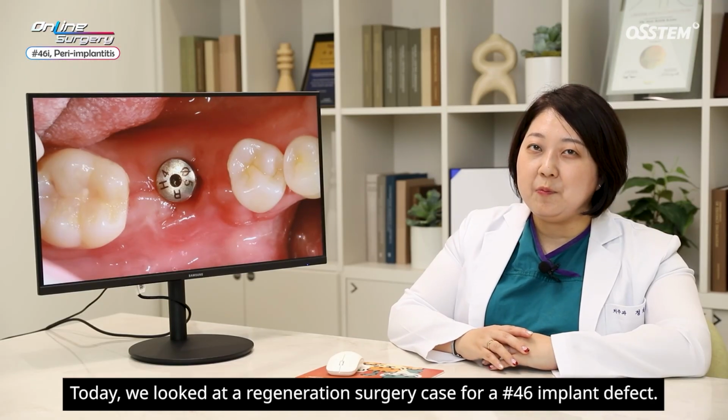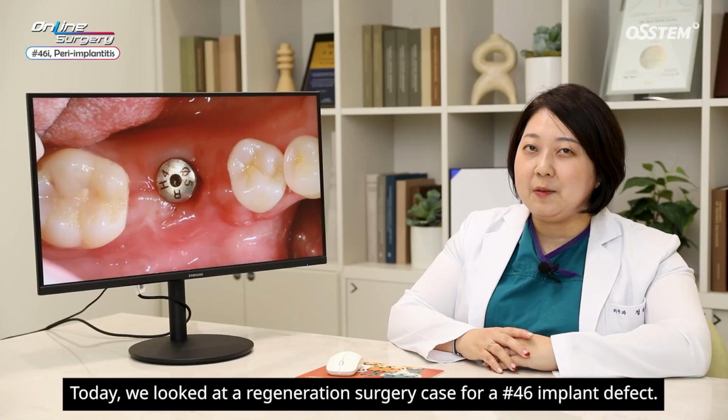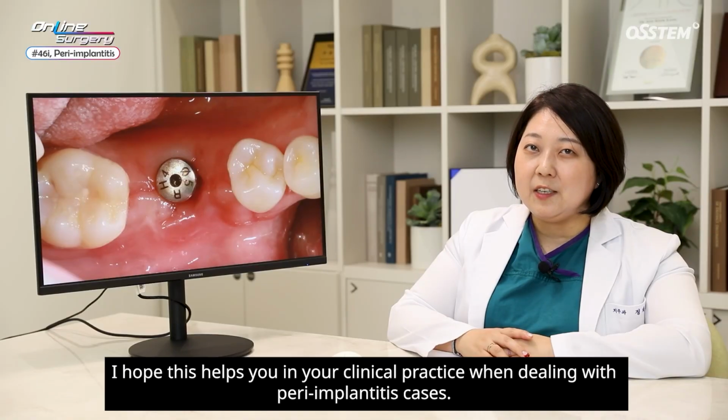Today we looked at a regeneration surgery case for a number 46 implant defect. I hope this helps you in your clinical practice when dealing with peri-implantitis cases.